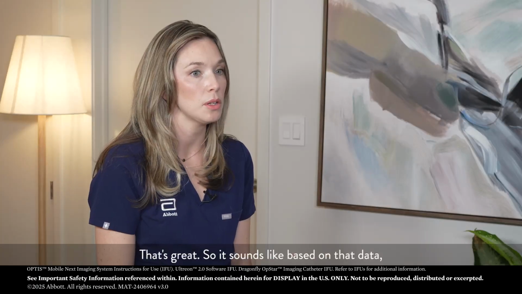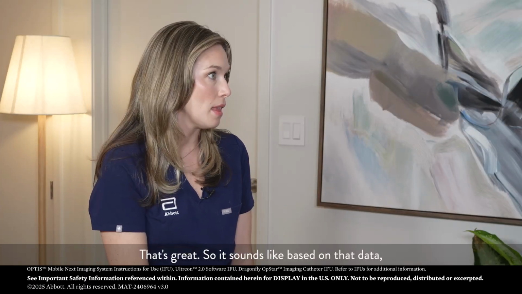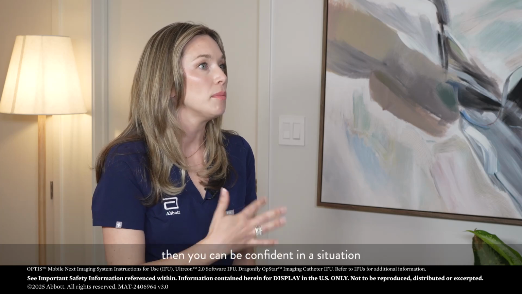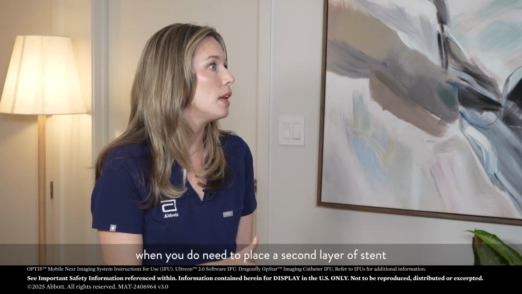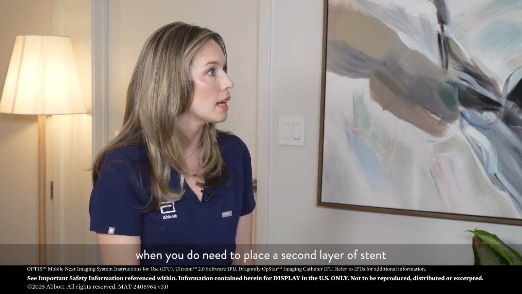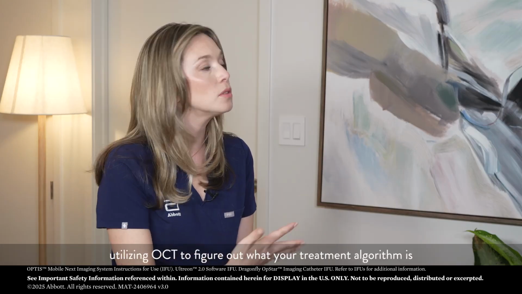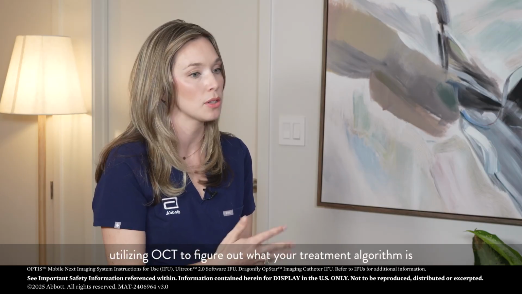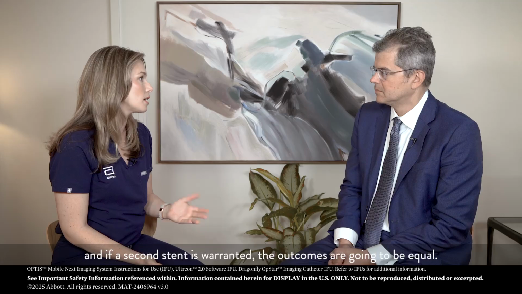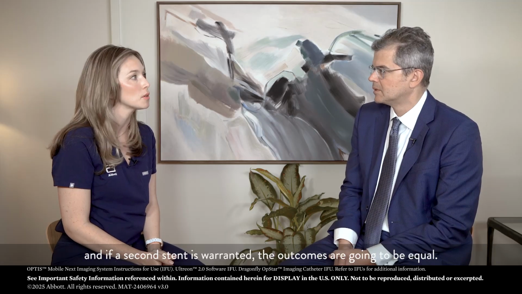That's great. So, it sounds like based on that data, then you can be confident in a situation when you do need to place a second layer of stent, utilizing OCT to figure out what your treatment algorithm is, and if a second stent's warranted, the outcomes are going to be equal.